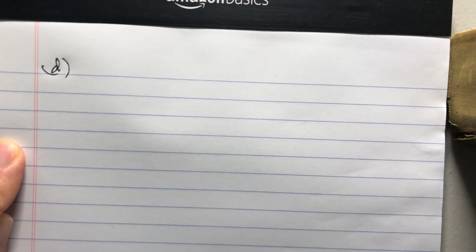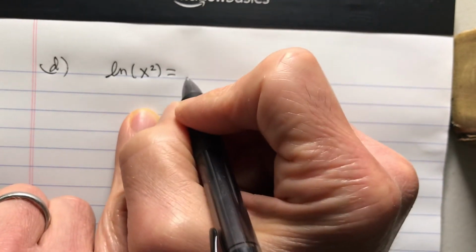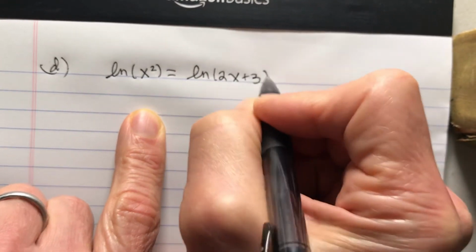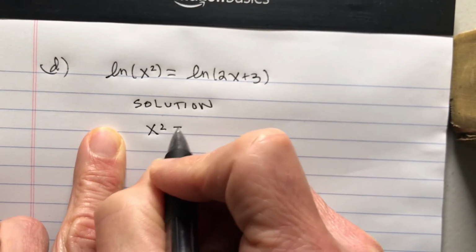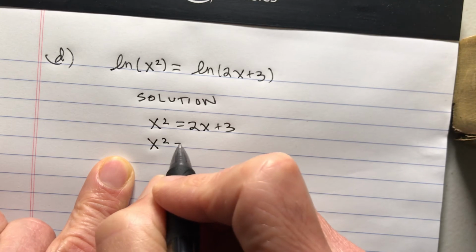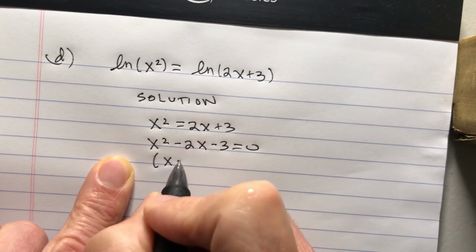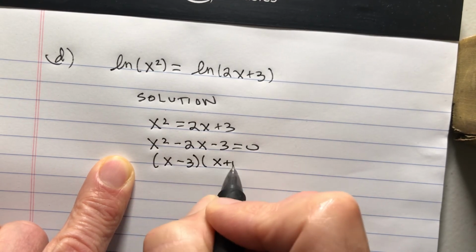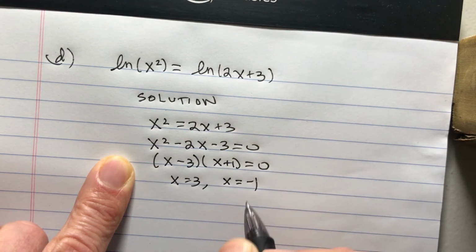Okay, so let's look at some others here. Let's have ln x squared equals ln 2x plus 3, and the solution is that you set the inputs equal to each other, and this is a quadratic, and so for quadratics you bring everything to one side and set equal to 0, and then you factor. So then you get x equals 3, x equals -1.